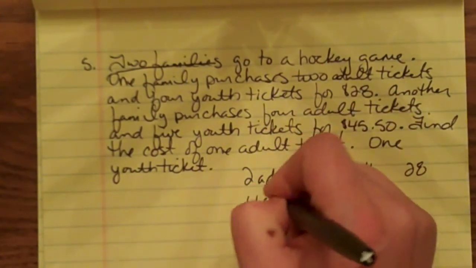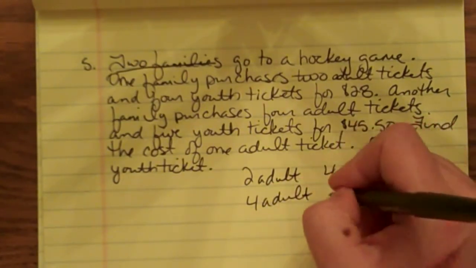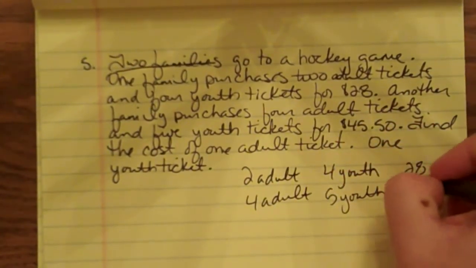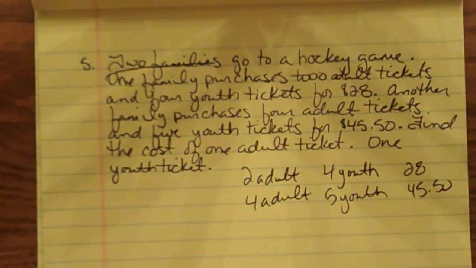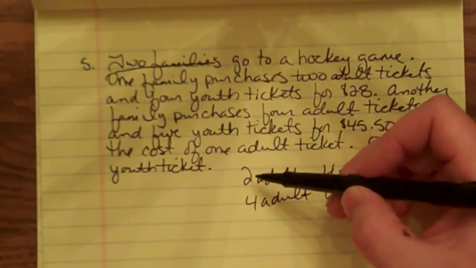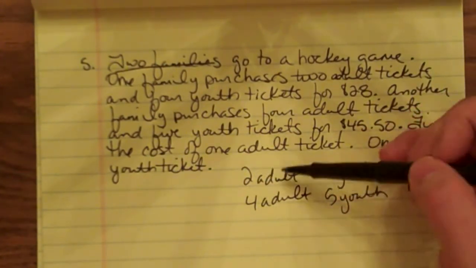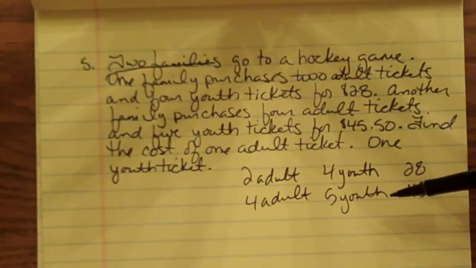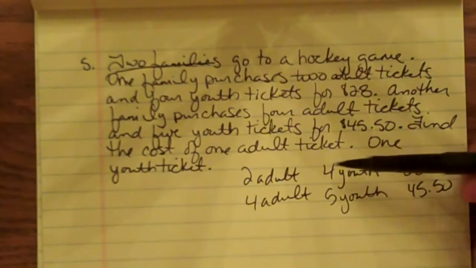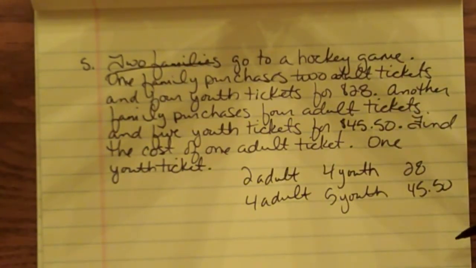And then the second family has 4 adults and 5 youth, and they spent $45.50. Well, what are we trying to find? We're trying to find the cost of 1 adult ticket and the cost of 1 youth ticket. Well, how do we get the totals? If you bought 2 adult tickets, you take 2 times the price of an adult ticket. That's what we're trying to find. And you take 4 times the cost of a youth ticket, and you add those 2 totals together to get the $28.